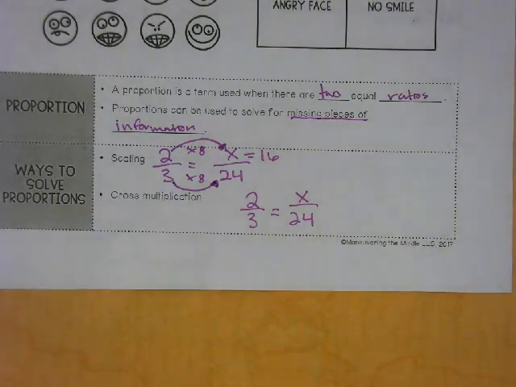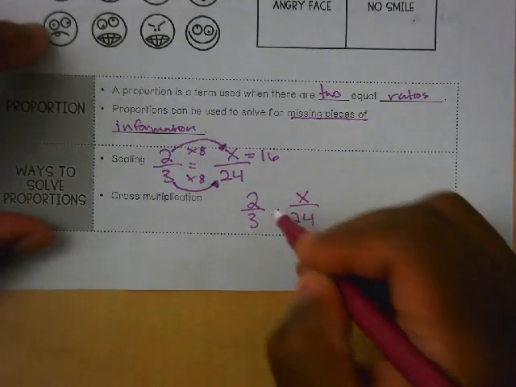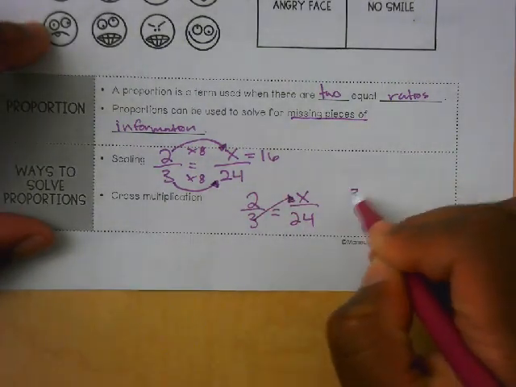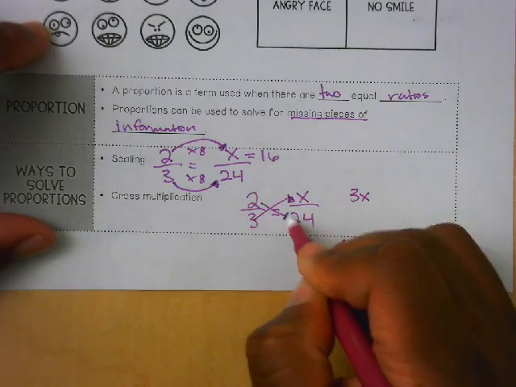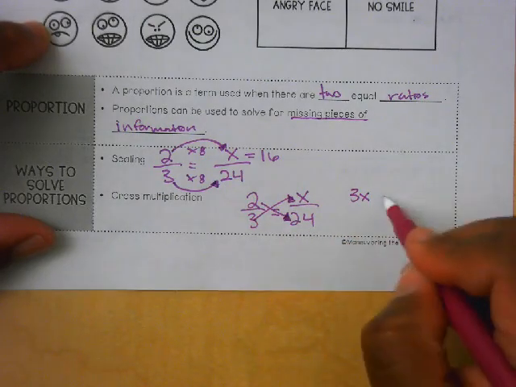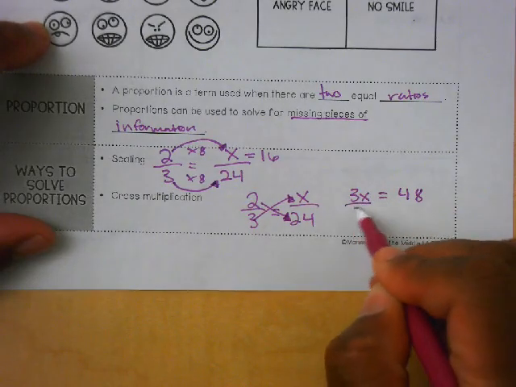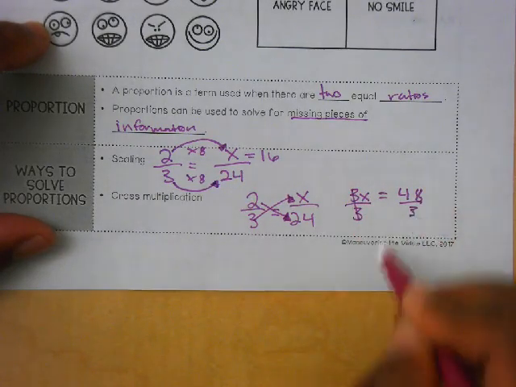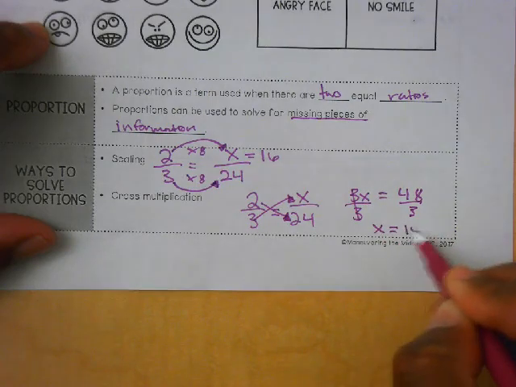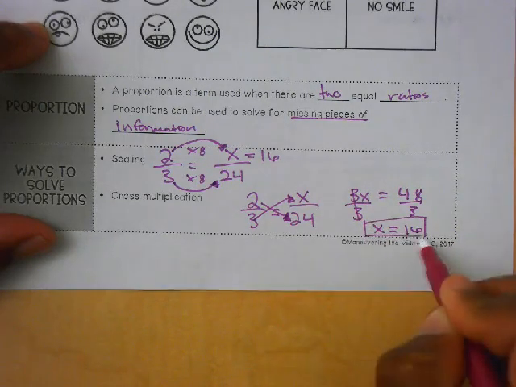And then the second way is the way I taught you initially. It's to cross multiply and then we end up dividing. So 3 times x is what? 3x. 2 times 24? 48. Good. And now we divide by 3. X is still going to equal 16. Does that make sense?